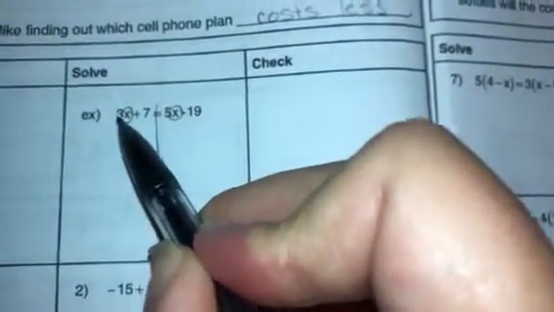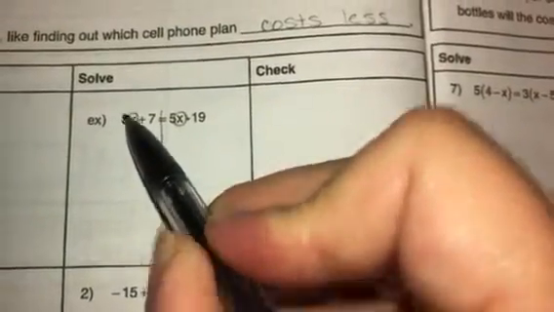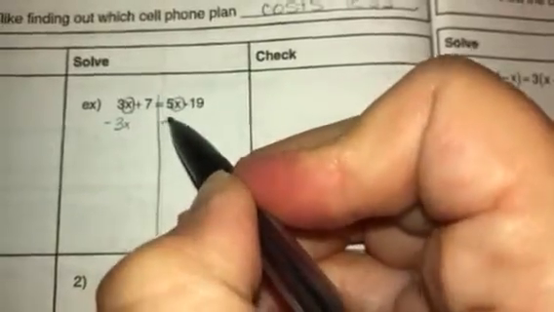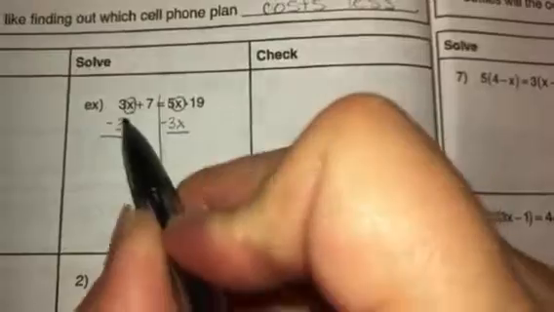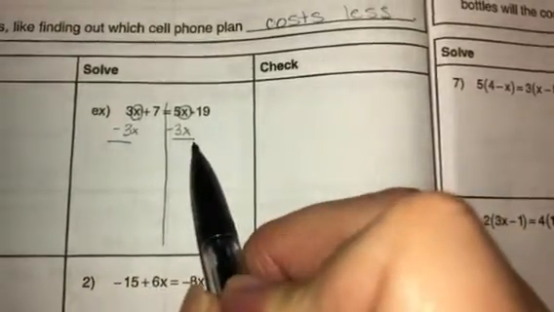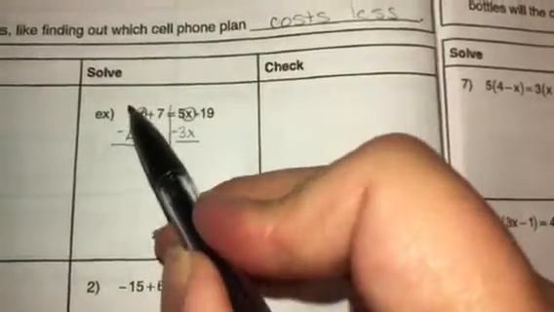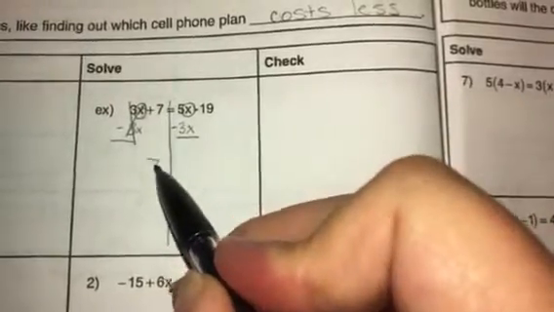Now I want to move this entire expression. I want to move this entire term, and so I'm going to be subtracting. So I'm going to subtract 3x from both sides. And I chose the 3x because it was smaller. Now you'll notice I'm stacking it up underneath the other variable terms so that I can combine these. 3x minus 3x is going to cancel out. That's what I wanted. And I have a positive 7 left.